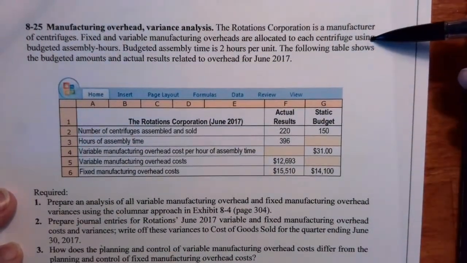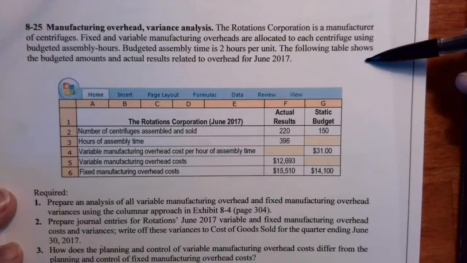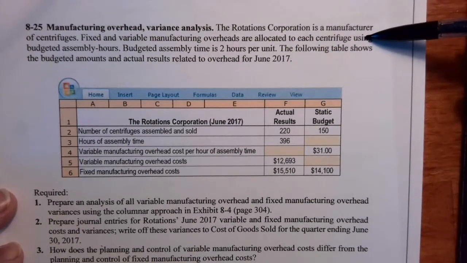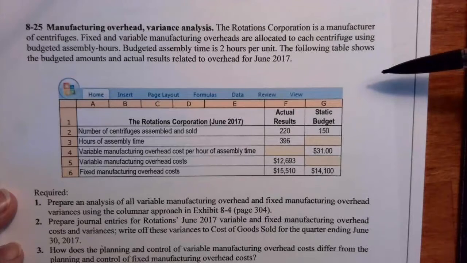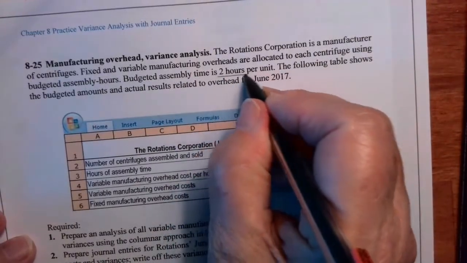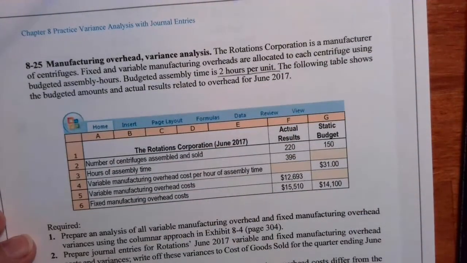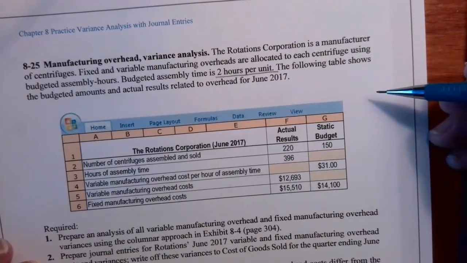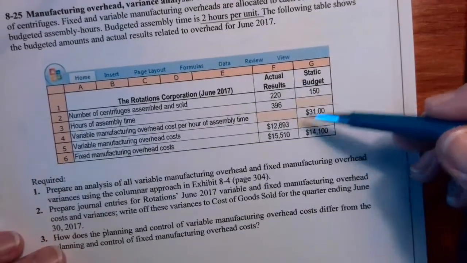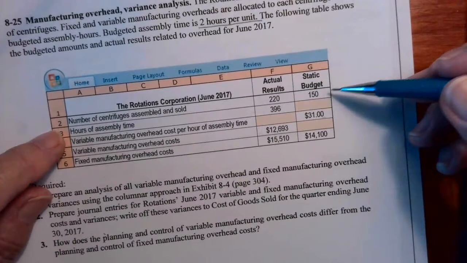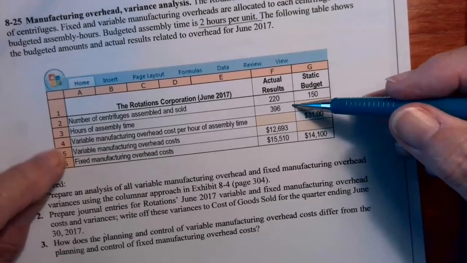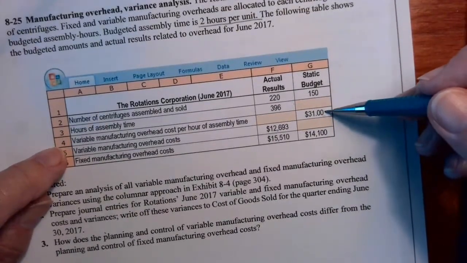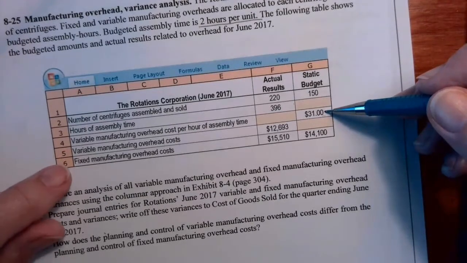This Rotations Corporation is a manufacturer of centrifuges, and they've got a fixed manufacturing overhead, and it's allocated using budgeted assembly hours. And budgeted assembly time is 2 hours per unit. So the following table shows budgeted amounts and actual amounts. So here's our actual, and there's the static budget: number of centrifuges, hours of assembly time, manufacturing overhead costs per hour. The static budget is 31.